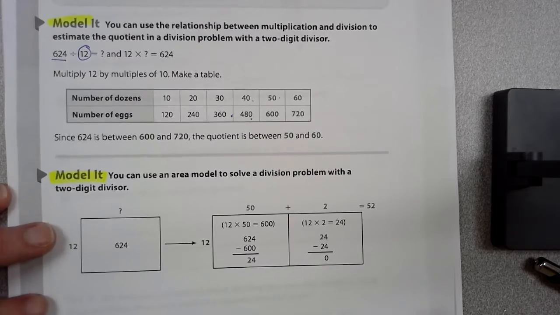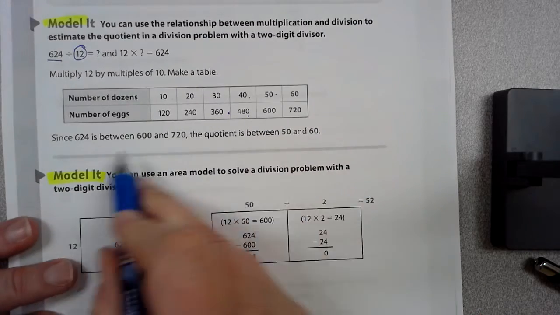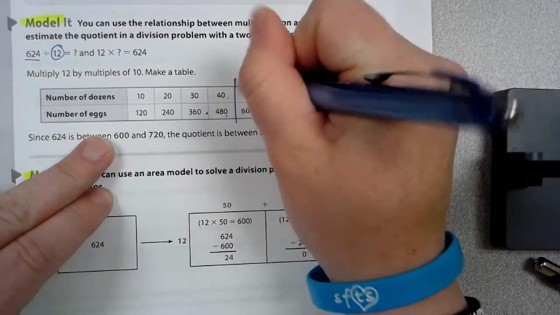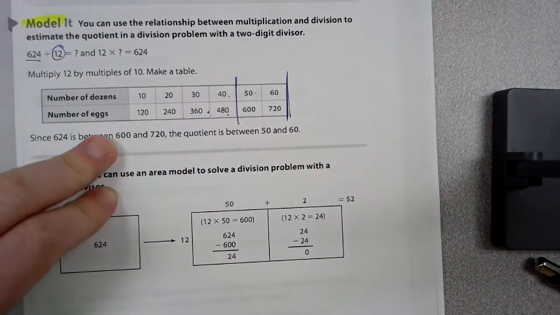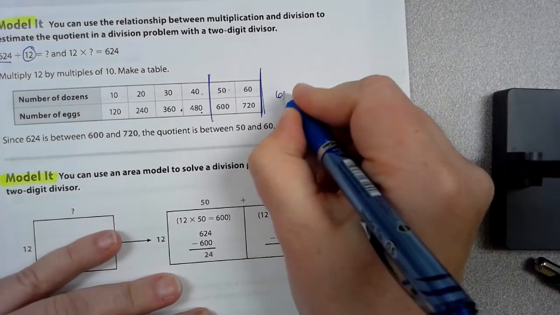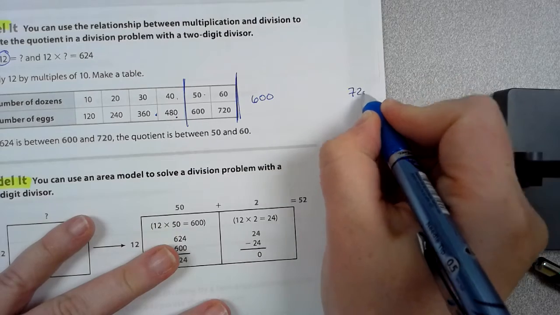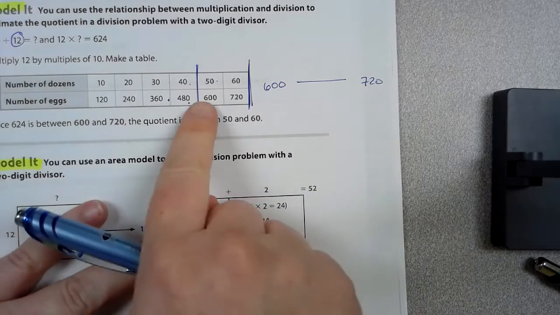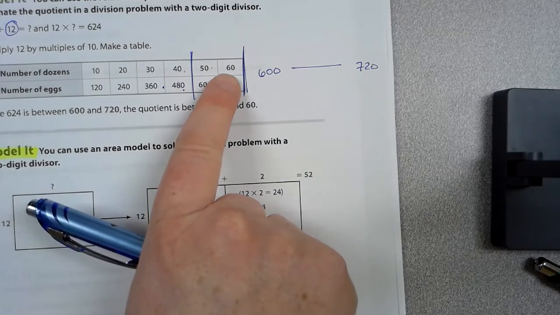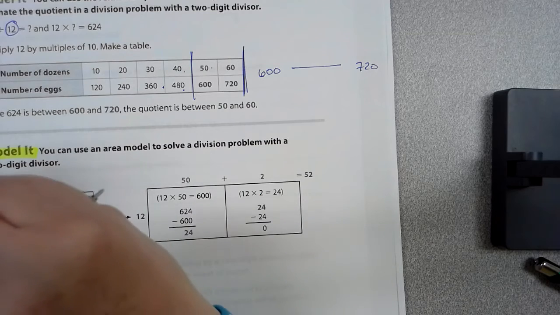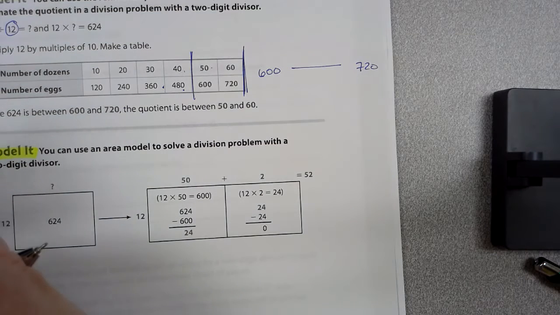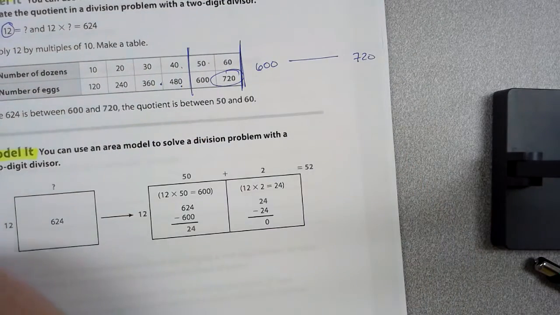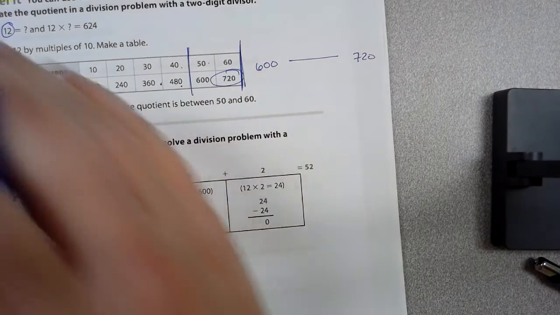So since the number is 624, that lies in between 50 and 60 dozen, because 624 lies in between these two numbers. So your quotient is going to be between 50 and 60. It can be anywhere from 50, 51, 52, 53, 54, 55, 56, 57, 58, 59. It's not going to be 60 because that's too many. So that's what your quotient is going to be between.